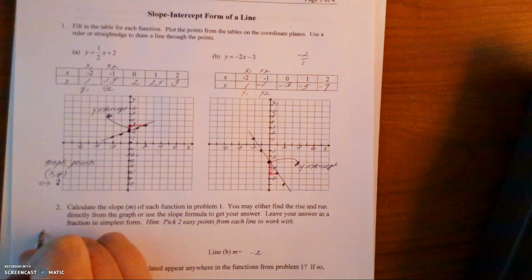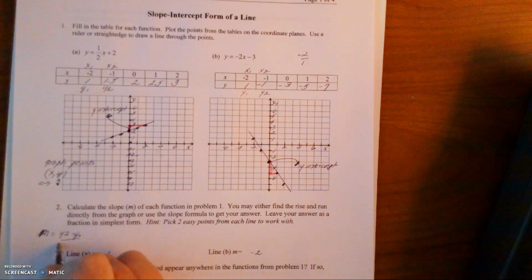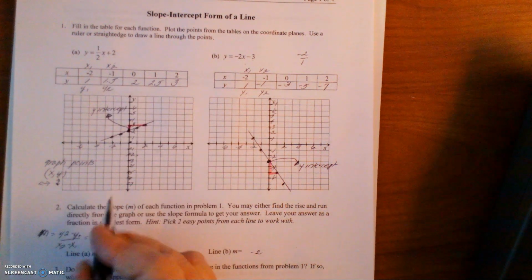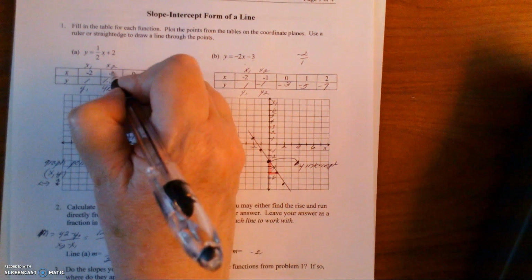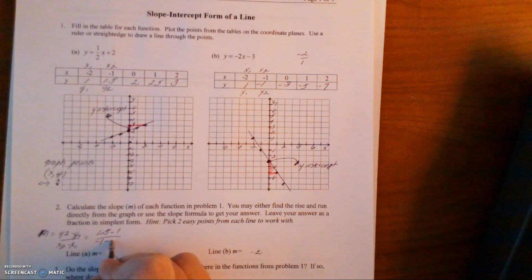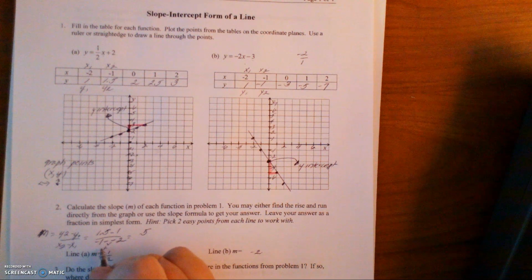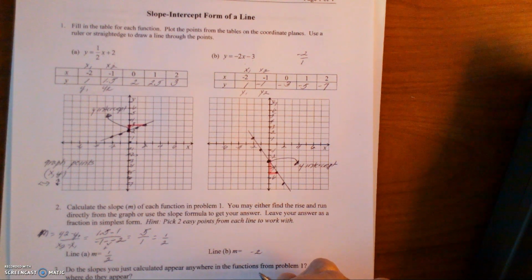Okay, so m, which is slope, equals y2 minus y1 over x2 minus x1. So we're going to take y2, which is 1.5, minus 1, which is y1. We're going to take negative 1 minus negative 2. Remember, 2 negatives make a positive. So 1.5 minus 1 is 0.5, and negative 1 plus 2 is 1. So 0.5 is 1/2. Okay? So we checked that out mathematically.